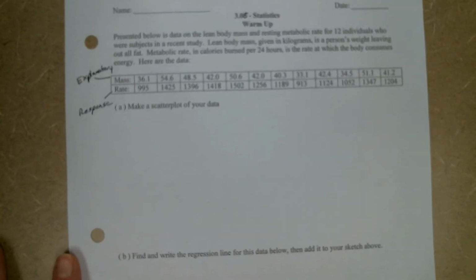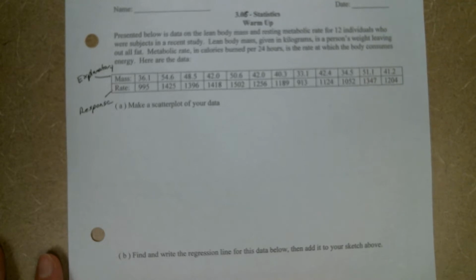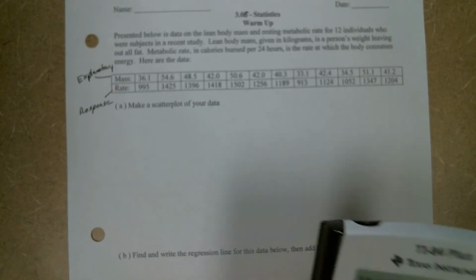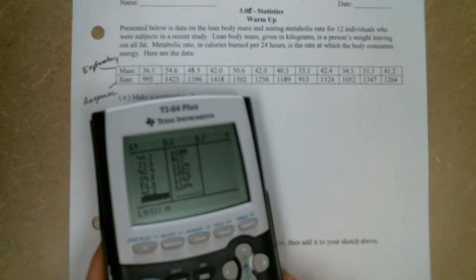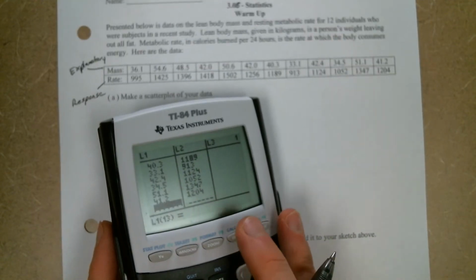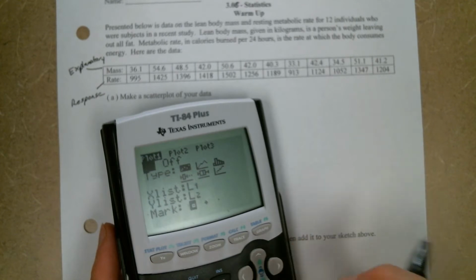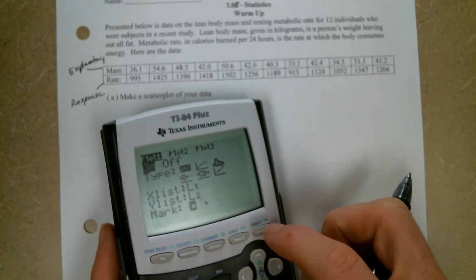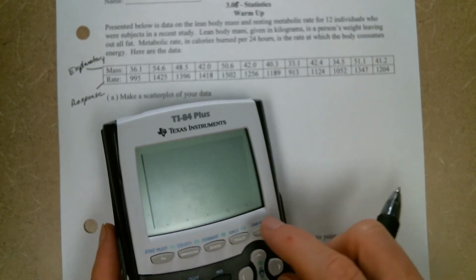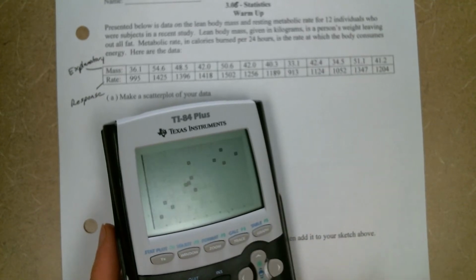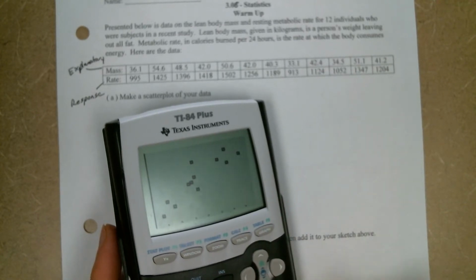First things first, we're going to make a scatter plot of our data. I've gone ahead and already typed all this information into L1 and L2. I'm going to go to y equals, make sure that my stat plot is on, and make sure that I'm using the right lists. Then when I hit graph, if I don't get a great picture, I'm going to go to zoom 9, and that's going to graph it for me.